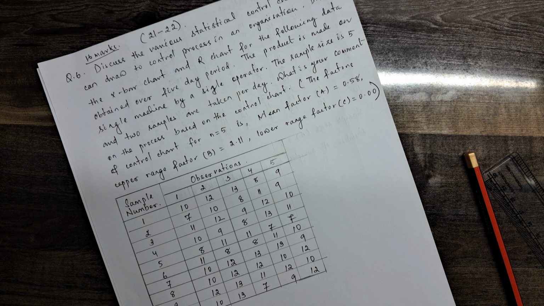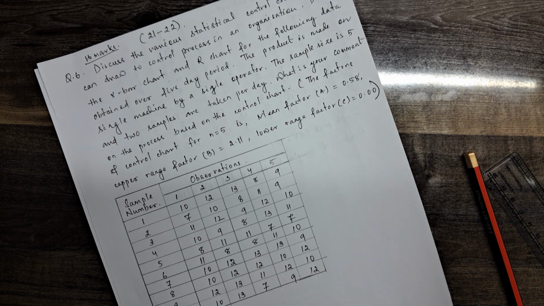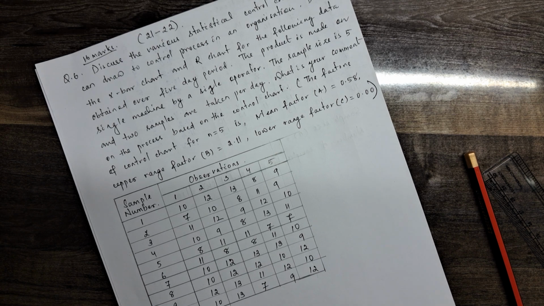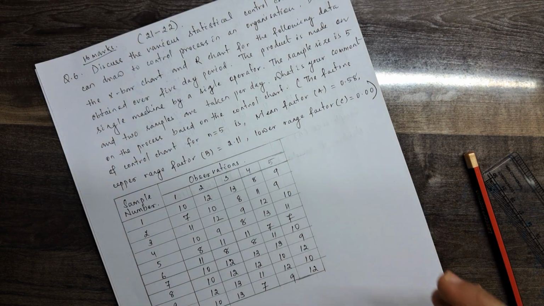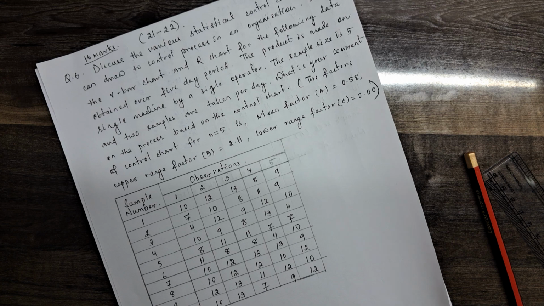For the lower control limit of the mean chart, we need x double bar minus A2 R bar. Like that, for the range chart, we have to find the upper control limit equal to D4 R bar and the lower control limit D3 R bar. So we need to calculate x double bar and R bar because the A, B, C values are given in the question for sample size 5.